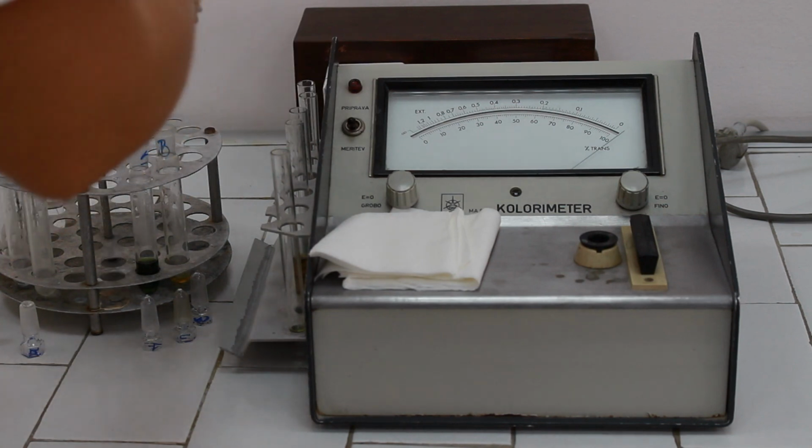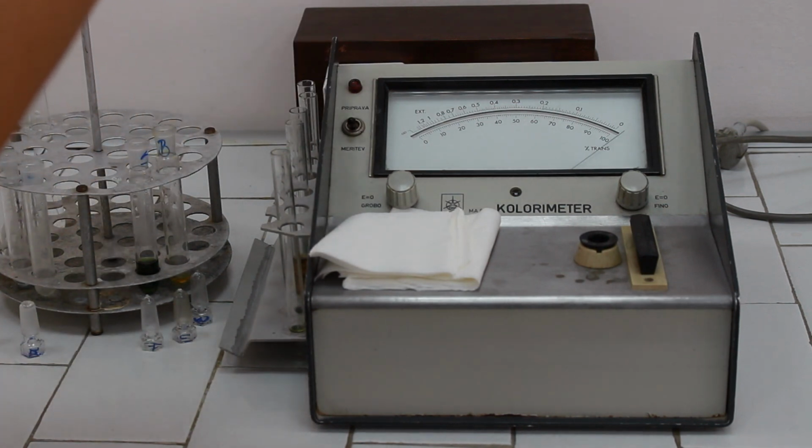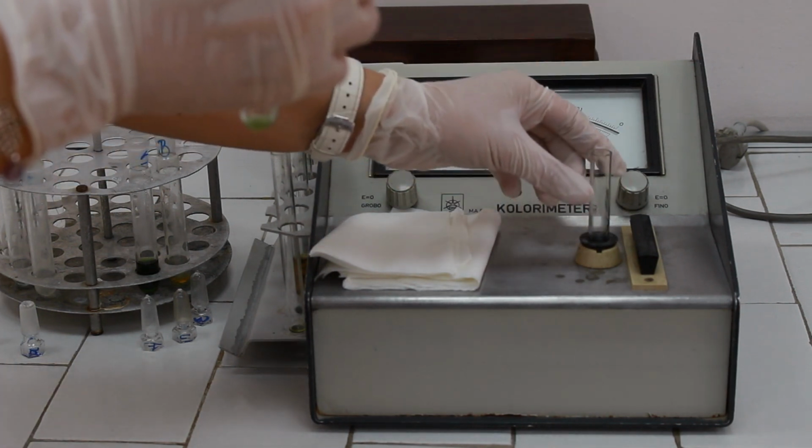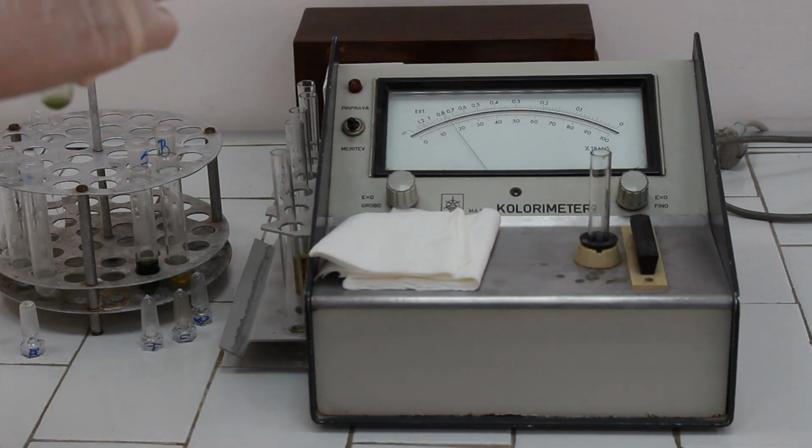Now take another cuvette, pour the test solution and put it and measure the absorbance.